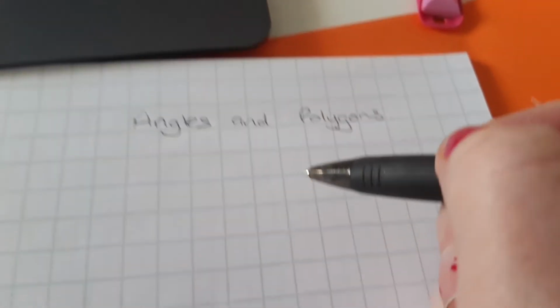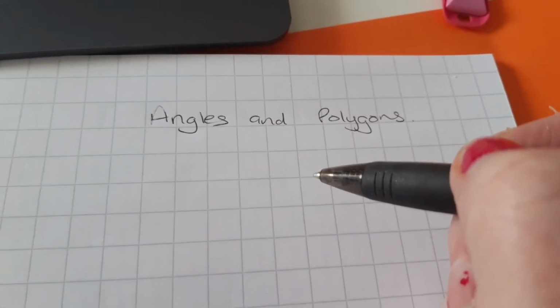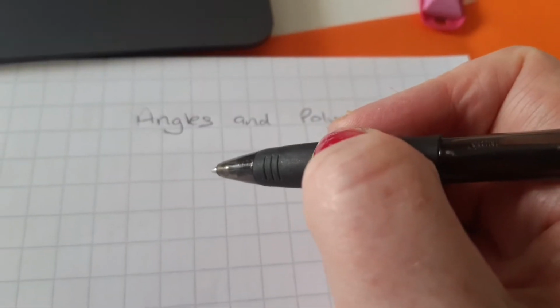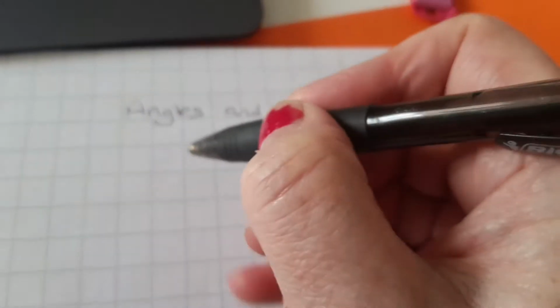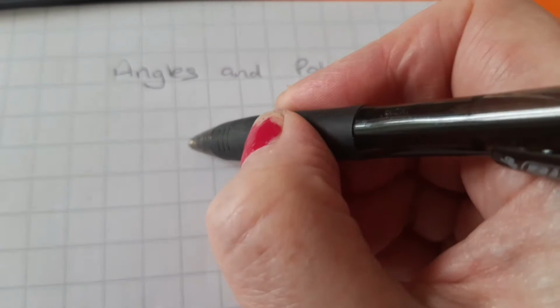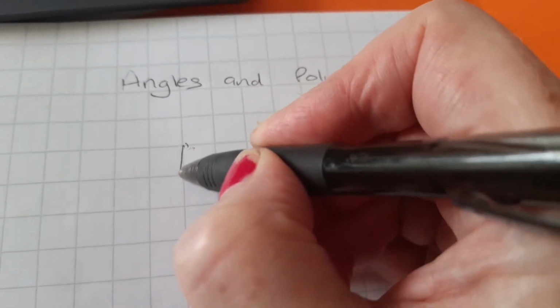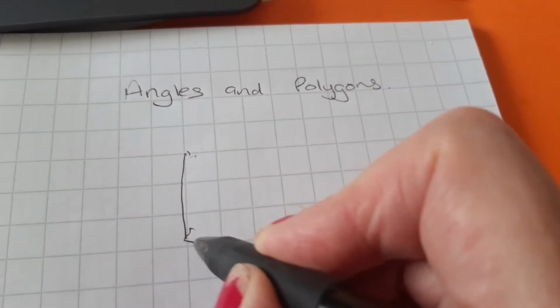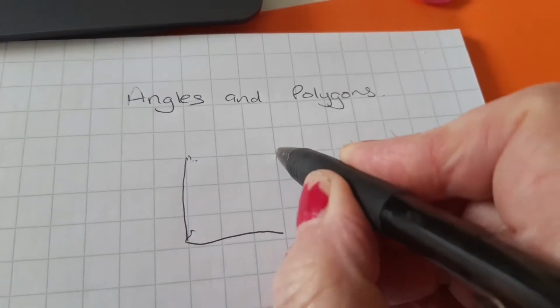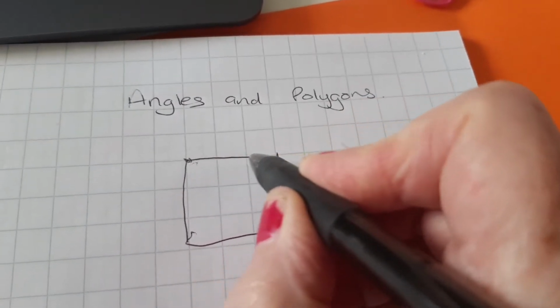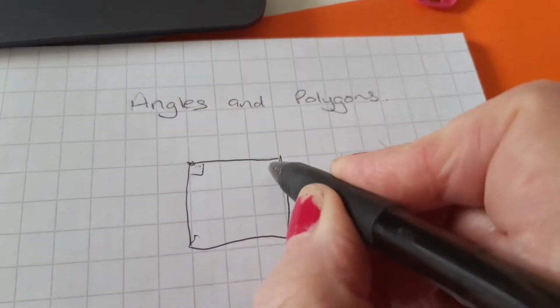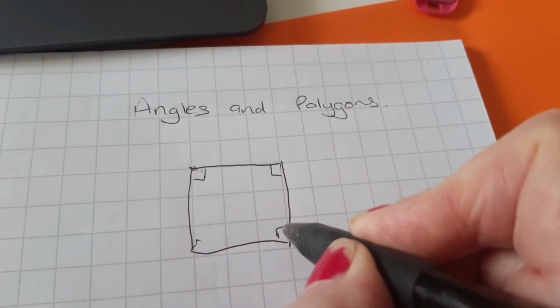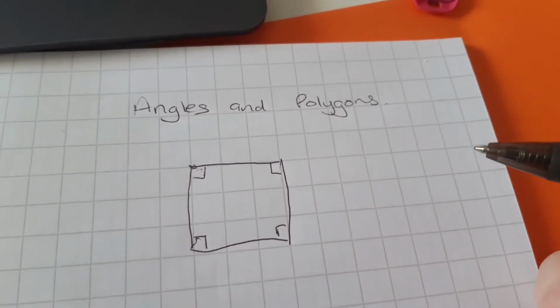Okay, we're going to have a revise of angles and polygons. Polygons are shapes basically. If you have a square, I know these are not perfectly drawn, but imagine this is a square. Then you know that these angles in the corner are all 90 degrees, okay?